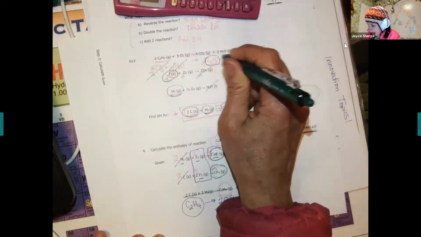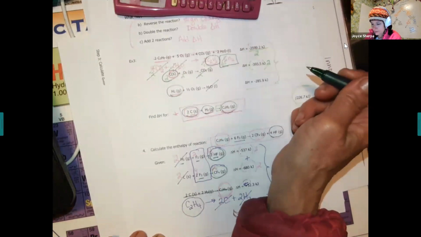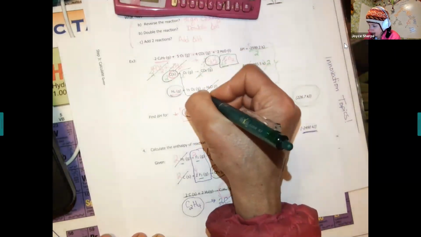And then all the rest should cancel if you did it right. So the 2 CO2s cancel, that 1 H2O cancels, and then I have 2.5 oxygens on my product side, and here I have 2.5 oxygens on my reactant side. So all of those oxygens are going to cross off. So you're only left with those pieces.